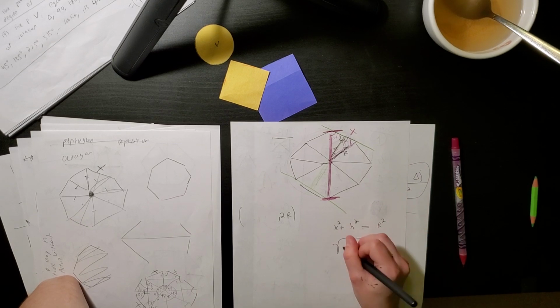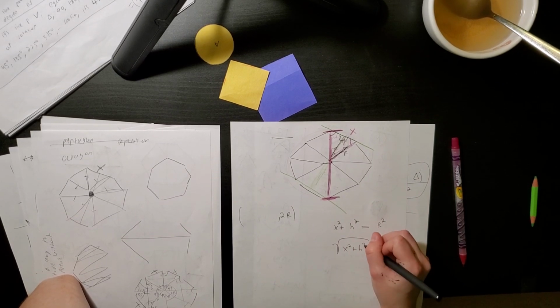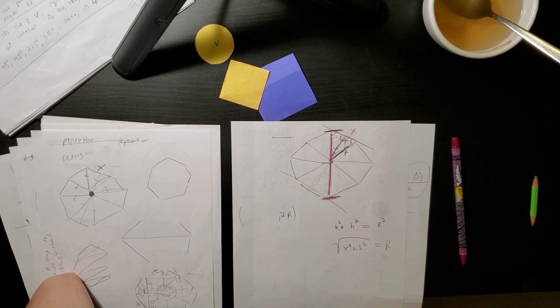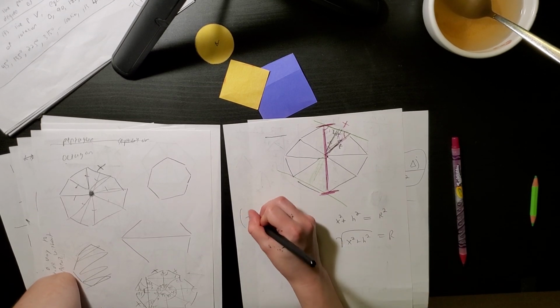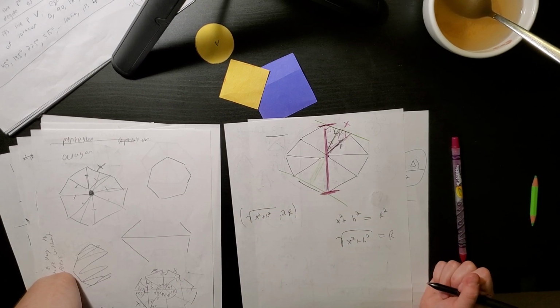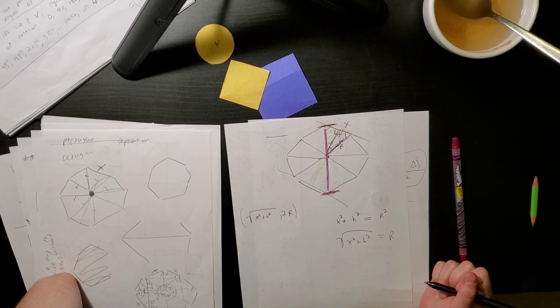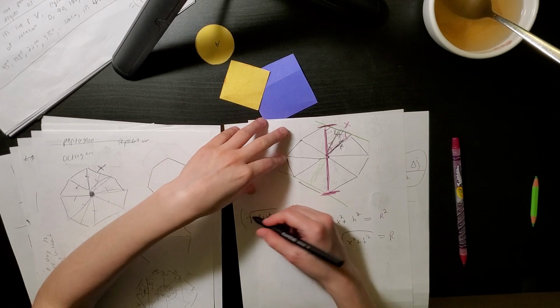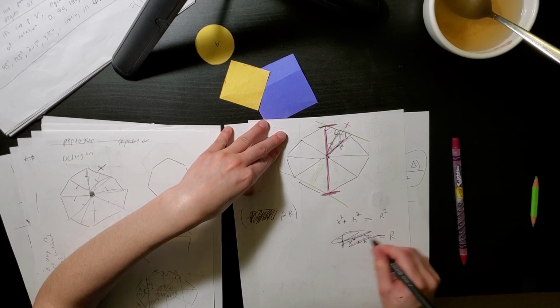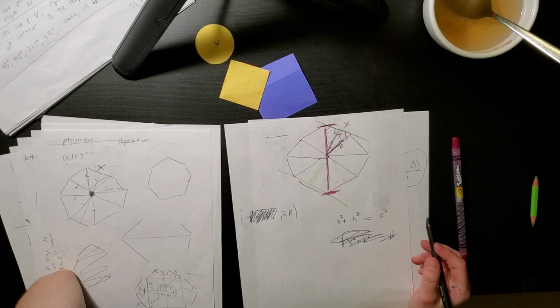So then we would do the square root of x squared plus h squared equals the r. Sorry, that's not it. I'm looking for the h, I'm not looking for the r, my bad.